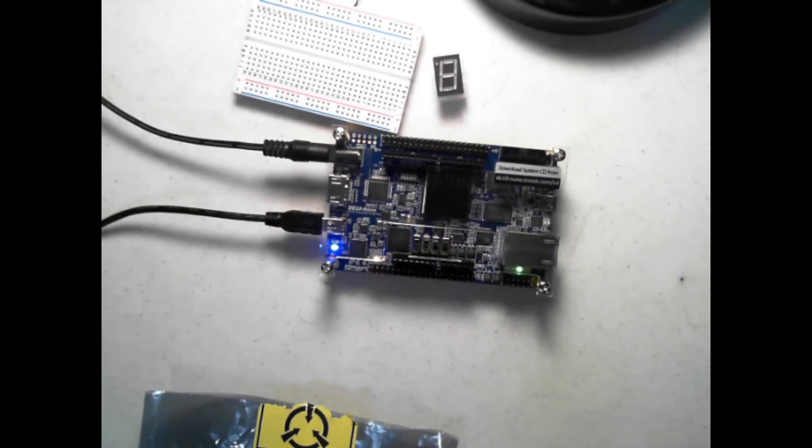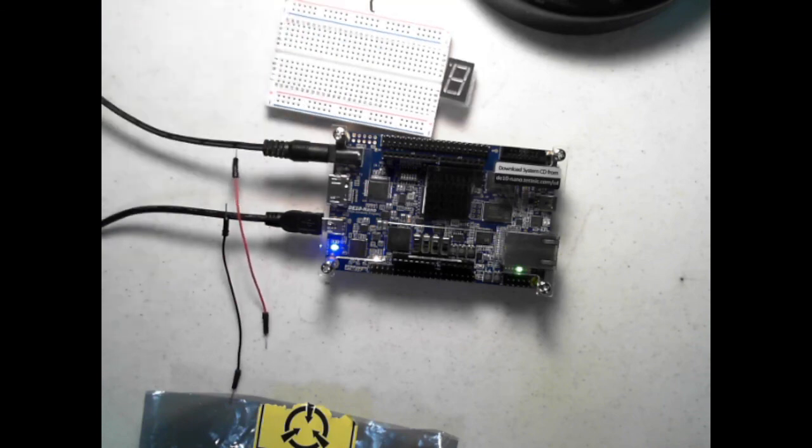And I think we're going to need some jumper wire, like this, to wire this up. And I believe we're going to need some resistors as well. So if you don't have these sort of components, I recommend getting these off of Amazon.